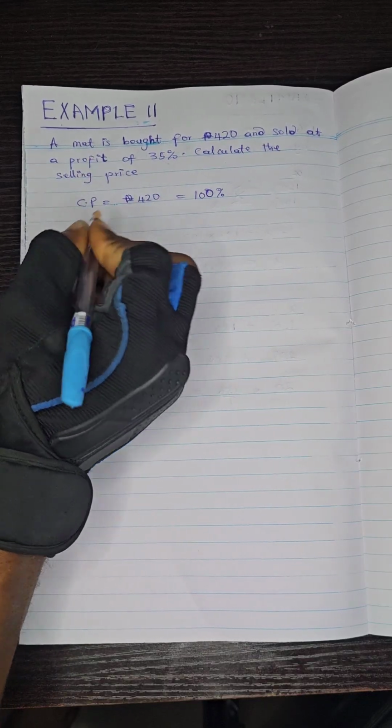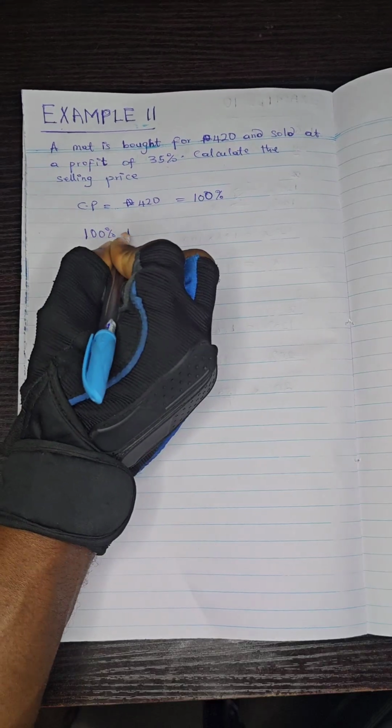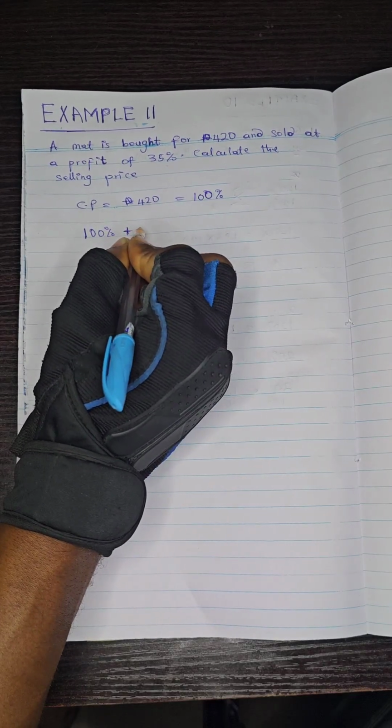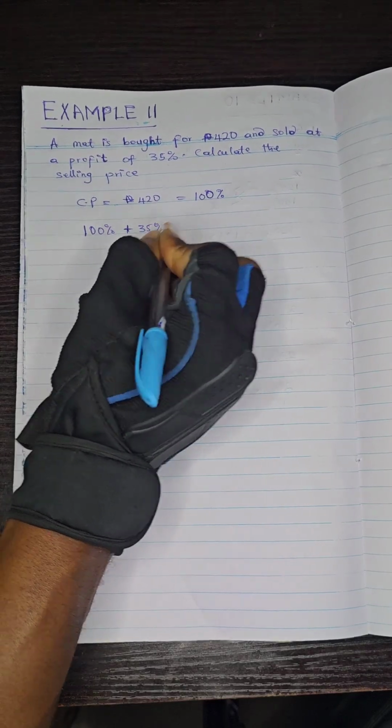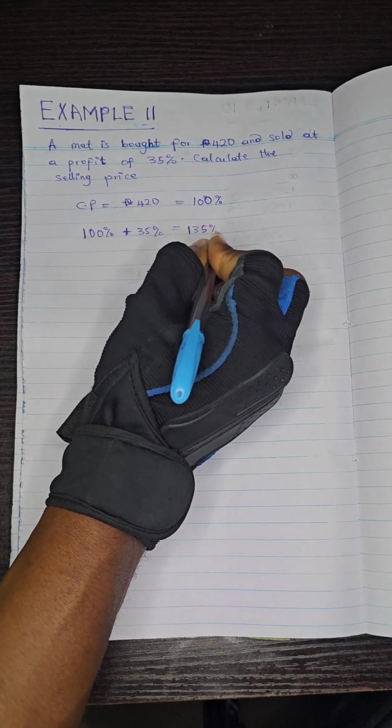Because it's adding, let's use the first method where we just do 100% plus 35%, which is giving us 135%.